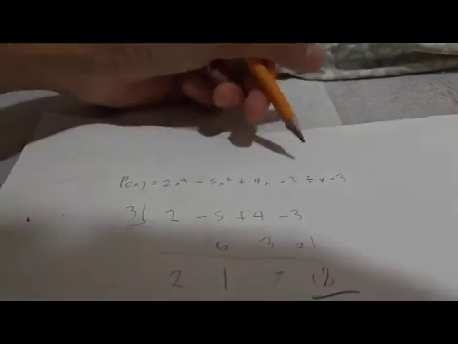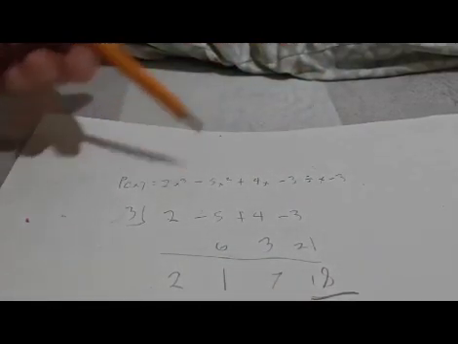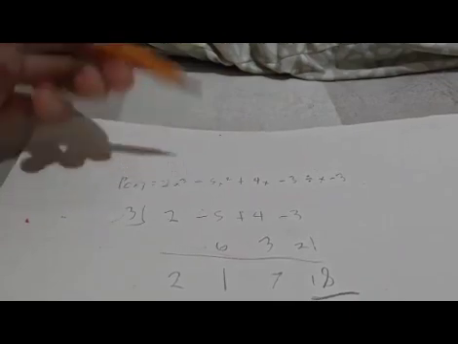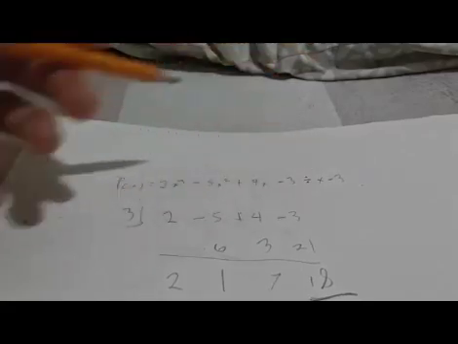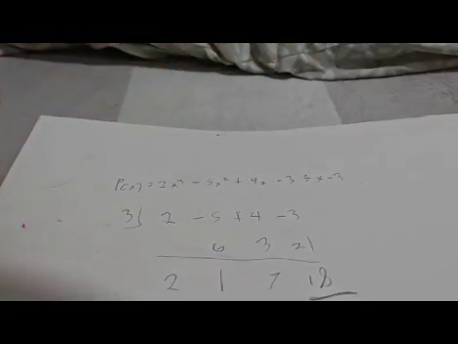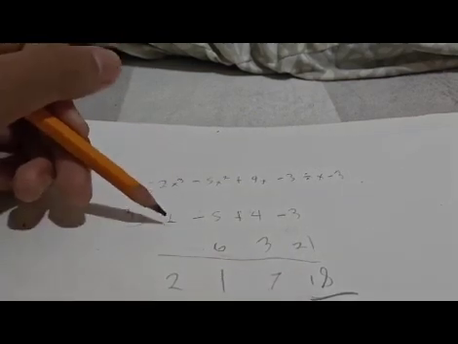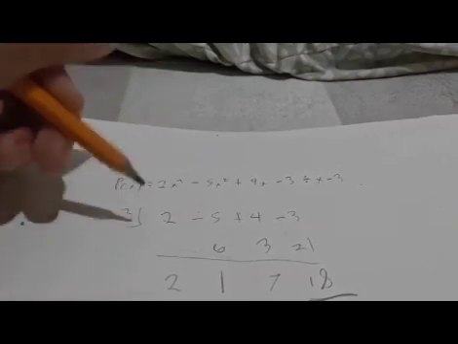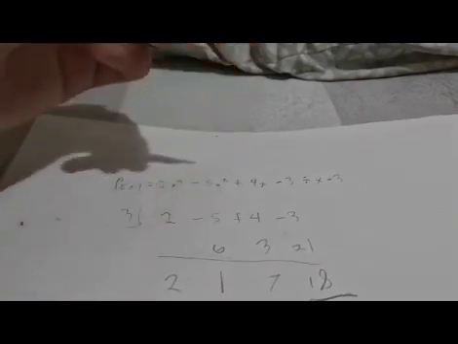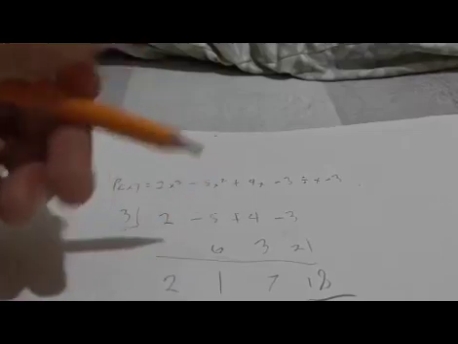We're going to talk about the factor and remainder using synthetic division. First, let's transpose the divisor, which is positive 3, and then put all the coefficients, which are positive 2, negative 5, positive 4, negative 3. Since we already know how to use synthetic division, it's easier to understand. First, let's bring down the positive 2 and multiply it. 3 times 2 is equal to 6, and then negative 5 plus 6 is equal to 1, and multiply again.